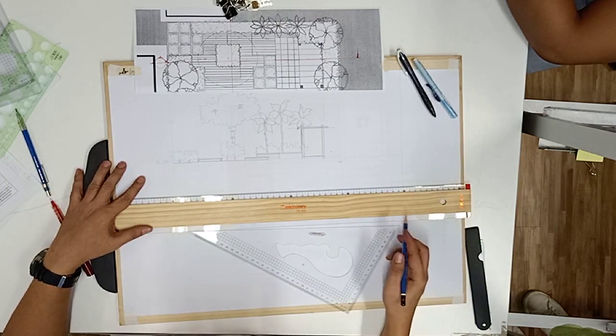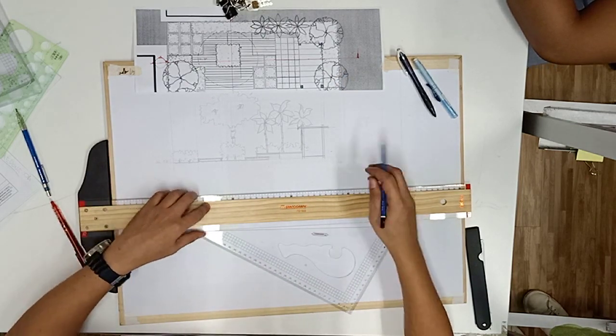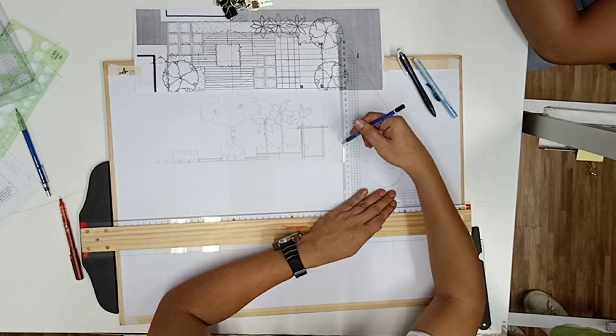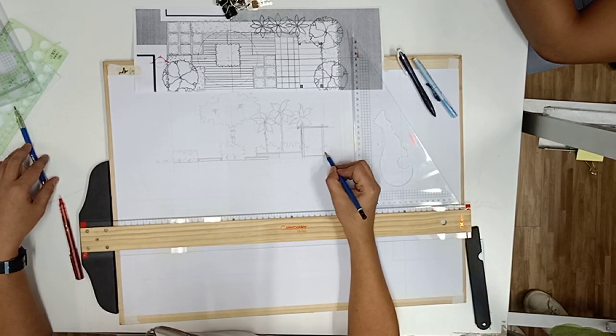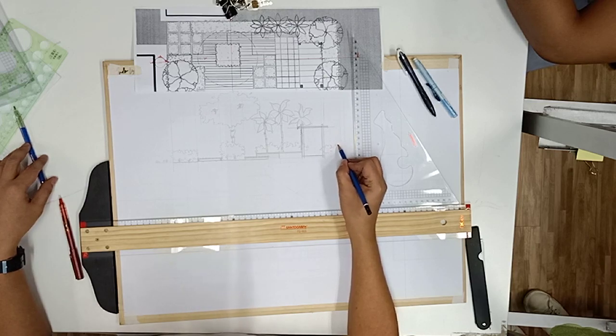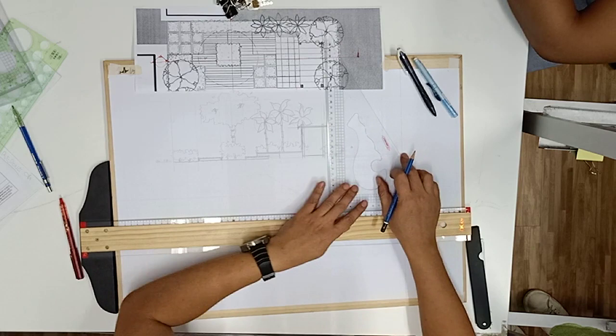Understand? Now, next is that you have another planting here which goes until there. Okay? So again, draw your plants. And then you have your tree.